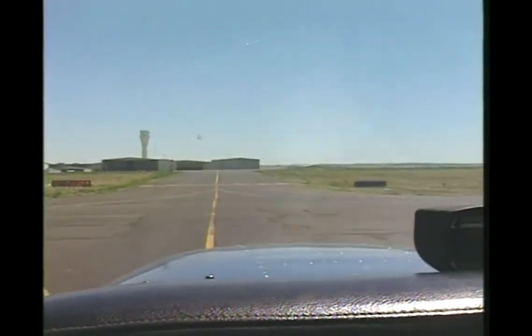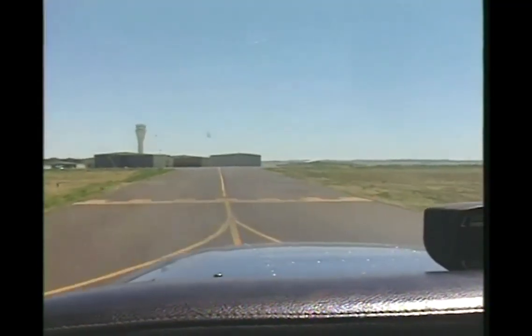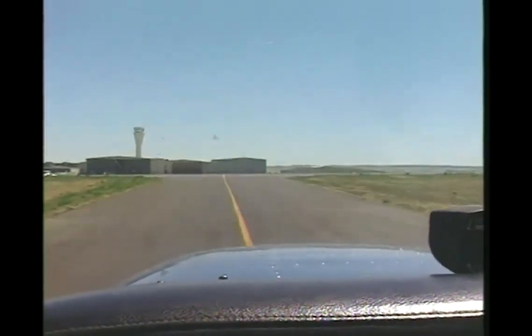Good job for your first try. I guess. I made the taxiway, but I was a little slow, and I think that's why the landing was so hard. That's okay. You just need a little more practice, that's all.